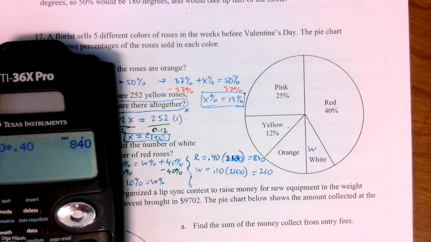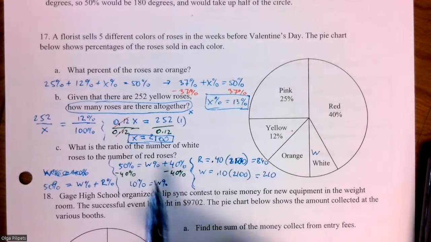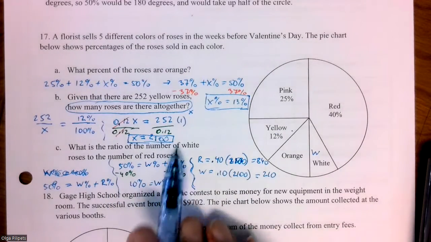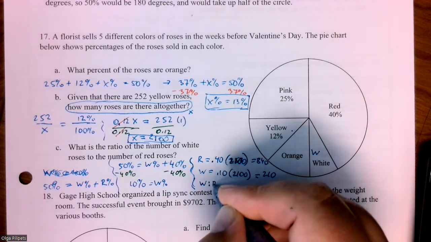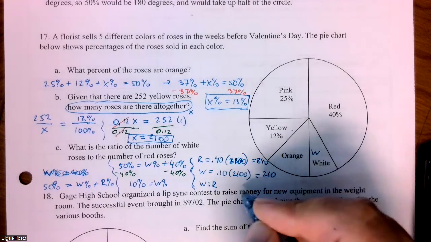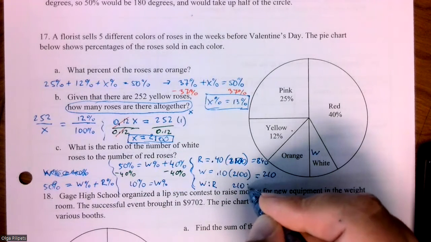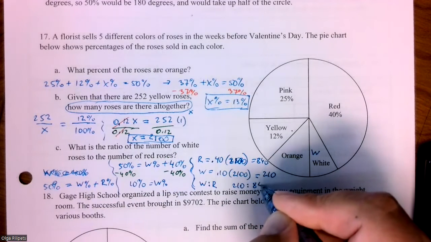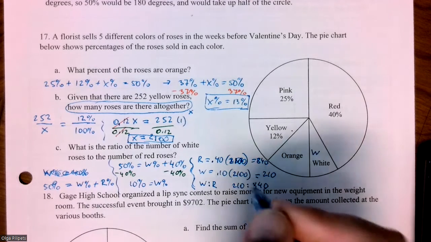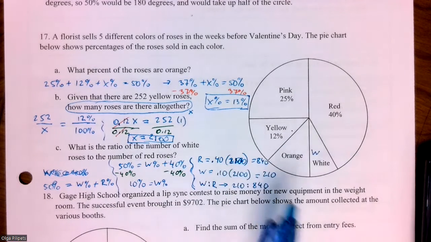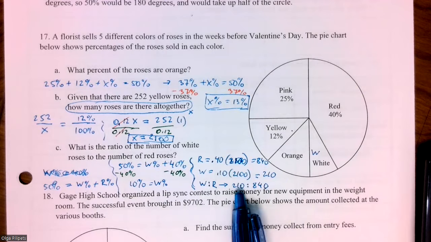Okay, so the ratio of the number of white, so they want white to red. That's going to be 210 to 840. Okay, now I can tell that I can simplify that fraction.